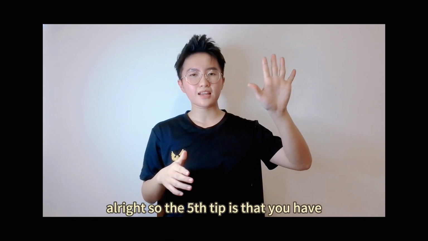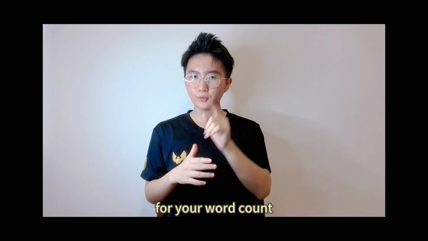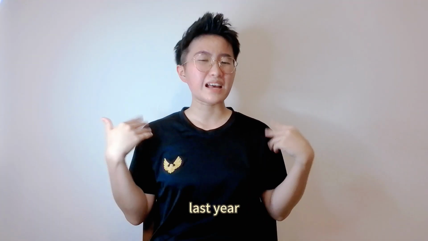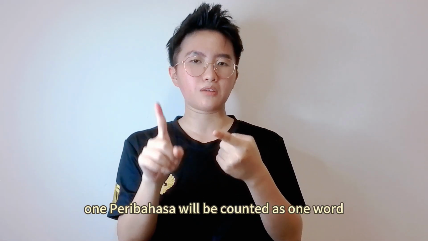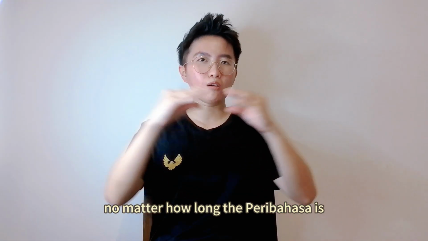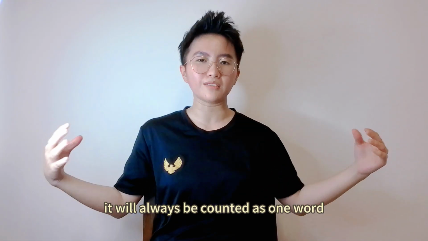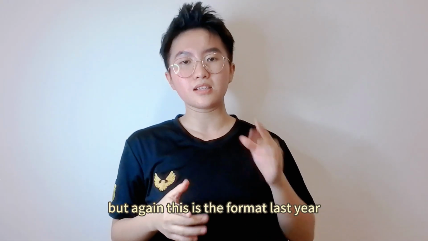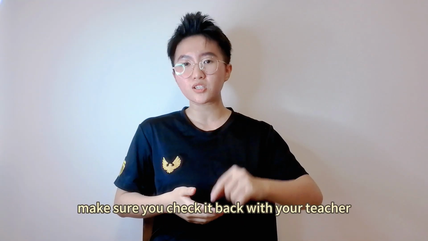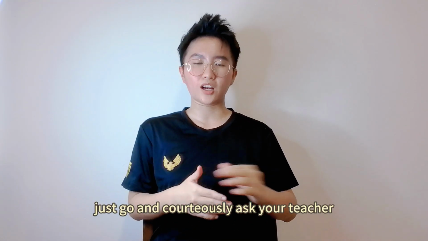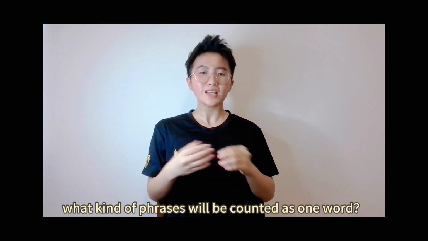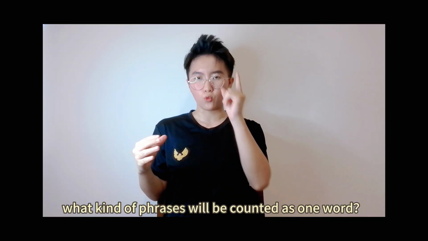Alright, so the fifth step is that you have to know how to count for your word count. For example, last year, one peribahasa will be counted as one word. No matter how long the peribahasa is, it will always be counted as one word. But again, this is the format last year. For this year, make sure you check it back with your teacher. Just go and courteously ask your teacher what kind of phrases will be counted as one word.